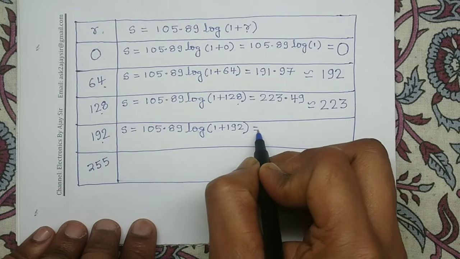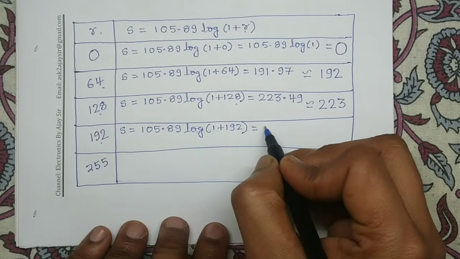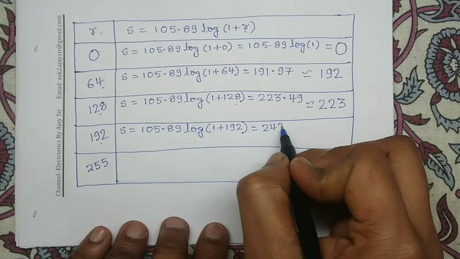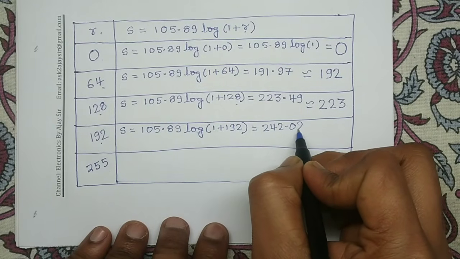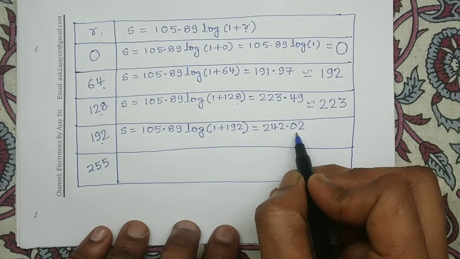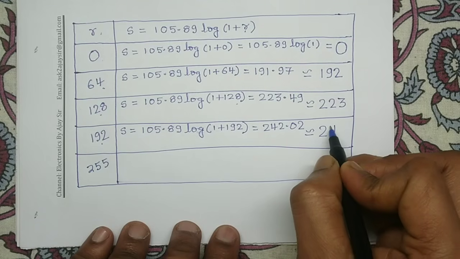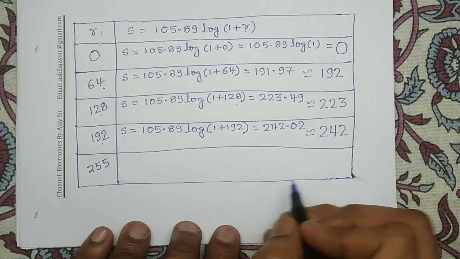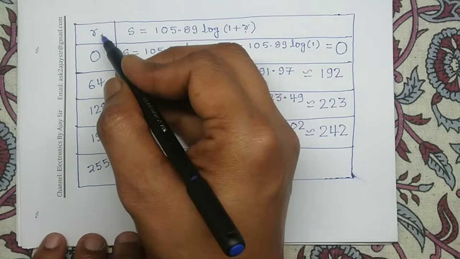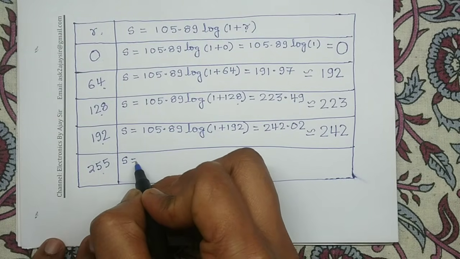If you evaluate this expression up to 2 decimal places, it is 242.02. Next, we will round off this floating point number to its nearest integer. So it becomes 242.